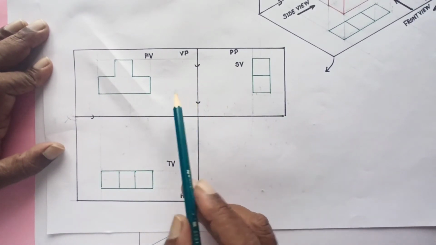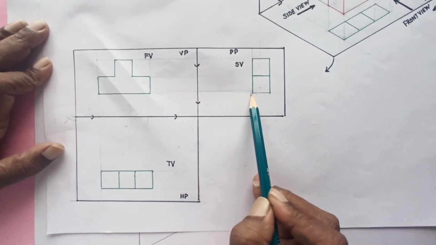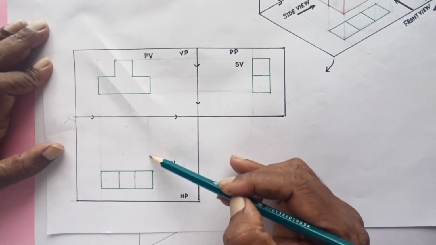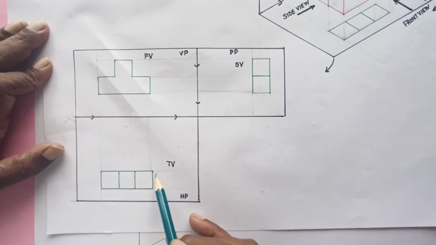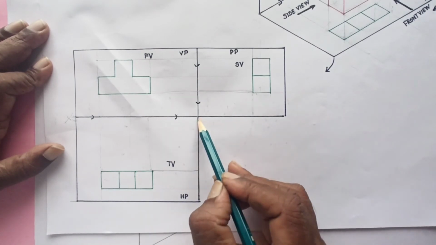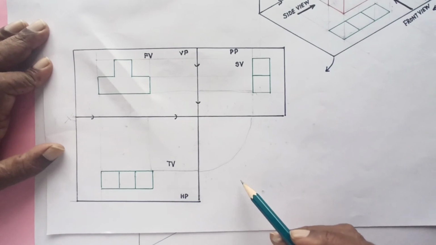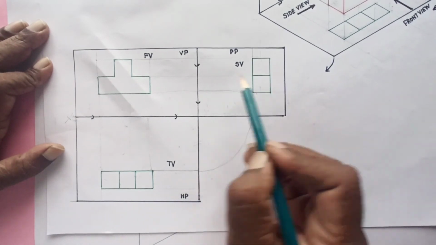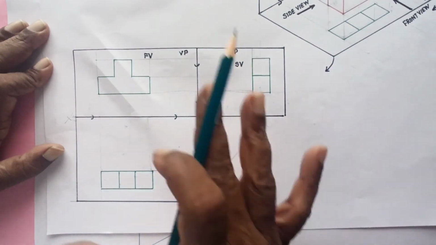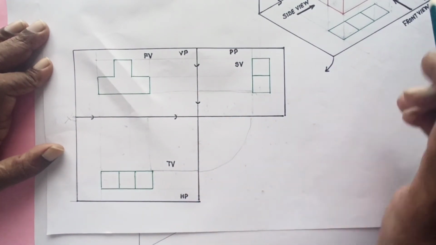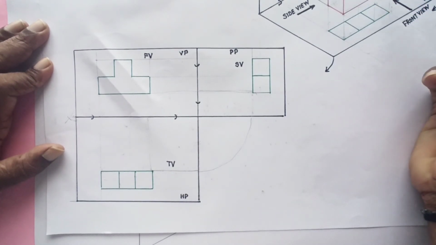Similarly the side view, this edge will be exactly coinciding here. This distance is also equal to 50 mm, whereas this 50 mm can come here also. To obtain this, we can draw one horizontal line. From this center point we can draw one arc, so it will exactly coincide with this side view. So the side view, front view as well as the top view will be aligned with each other in a proper orientation when an object is projected on the VP, HP as well as the profile plane.